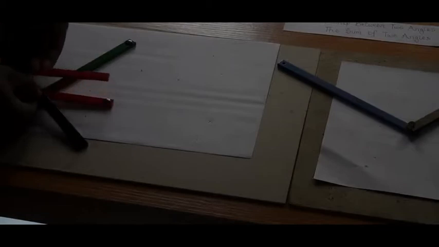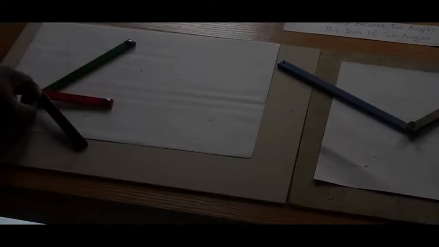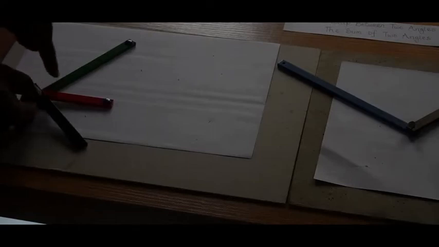Look at this angle and this angle. They are adjacent angles. So I'll remove this middle side. We don't need two of them. I'll just remove one of them now. And look at the angle we have.